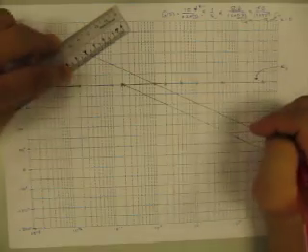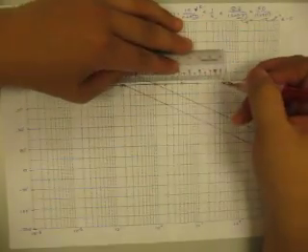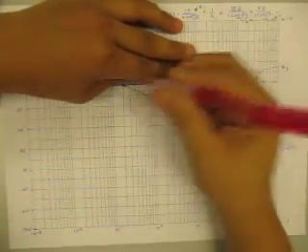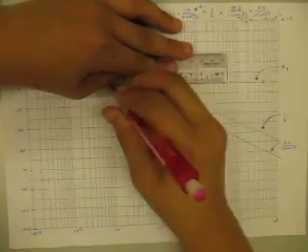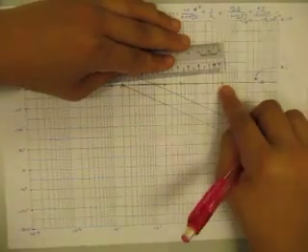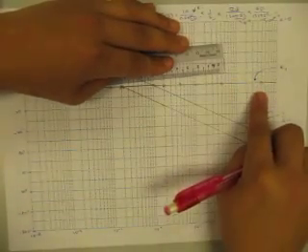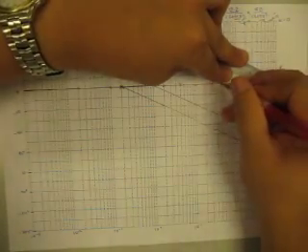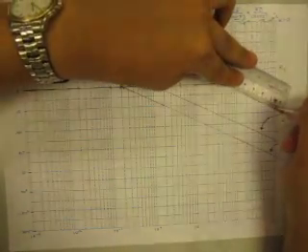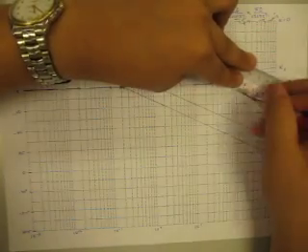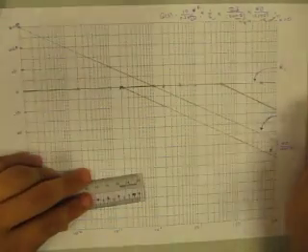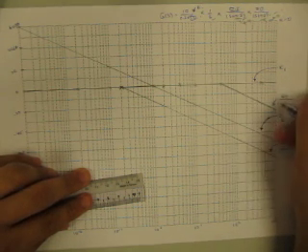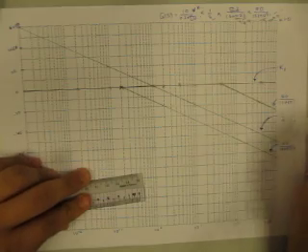Same thing as your 0.2 plot just now. From 5 to 50 will give you a straight line all the way across. And from 50 to 500 will also give you a slope of 20 decibels downwards. Then you mark this line to be 50 over S plus 50. Are we clear?